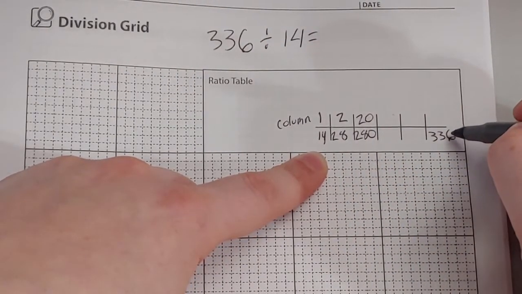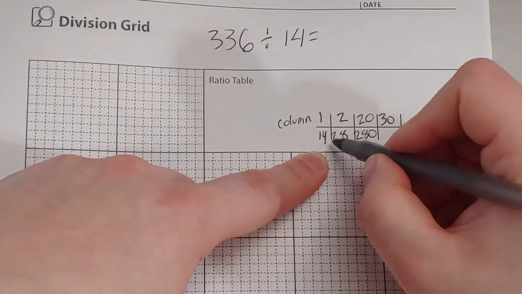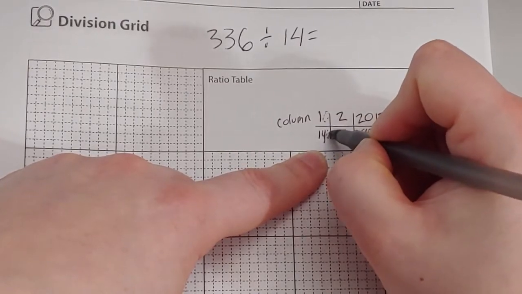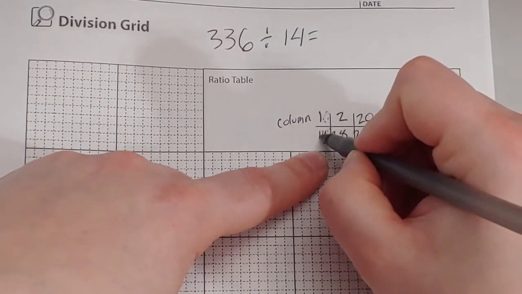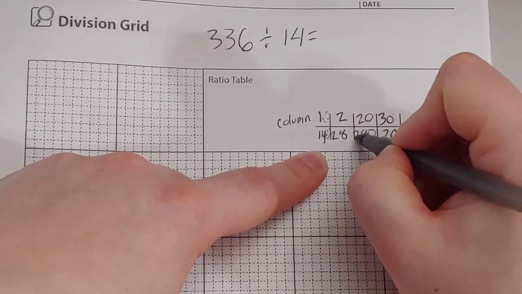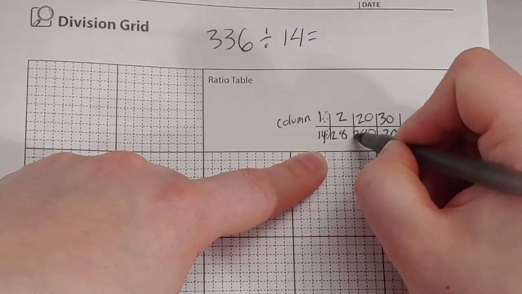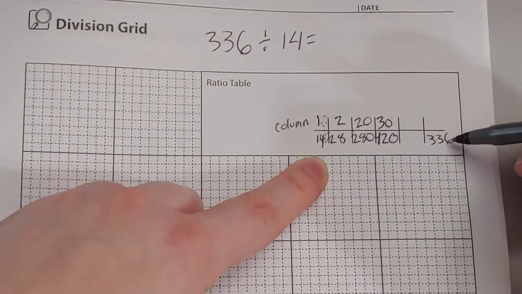I'm still pretty far off. Let's go to 30. Because I know 10 would just be putting a 0 to the back. So 0 and 0 is 0. 8, 9, 10, 11, 12. 3, 4, 5. Uh-oh. 2, 3, 4. All right, overshot it a little bit.